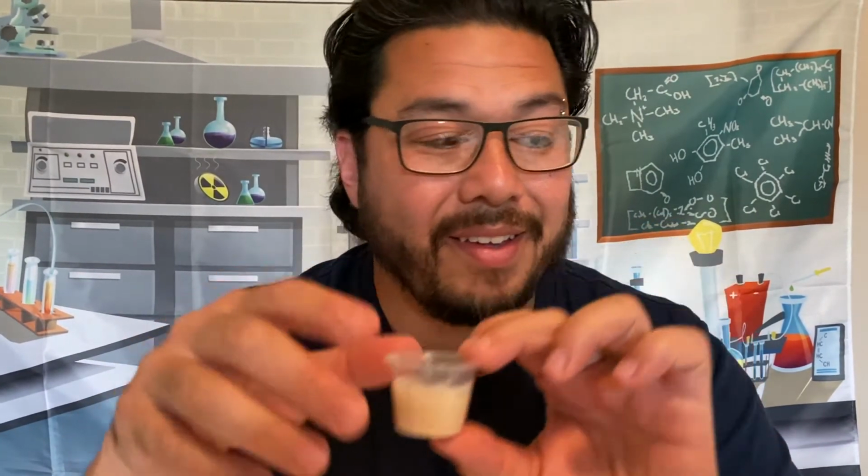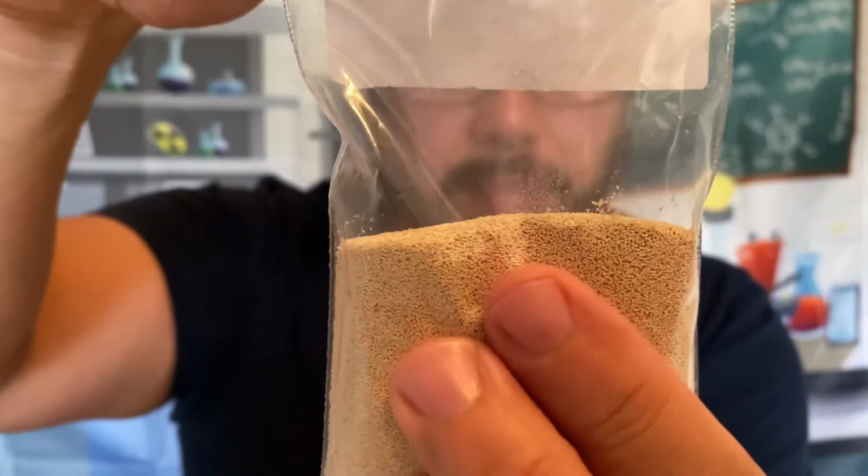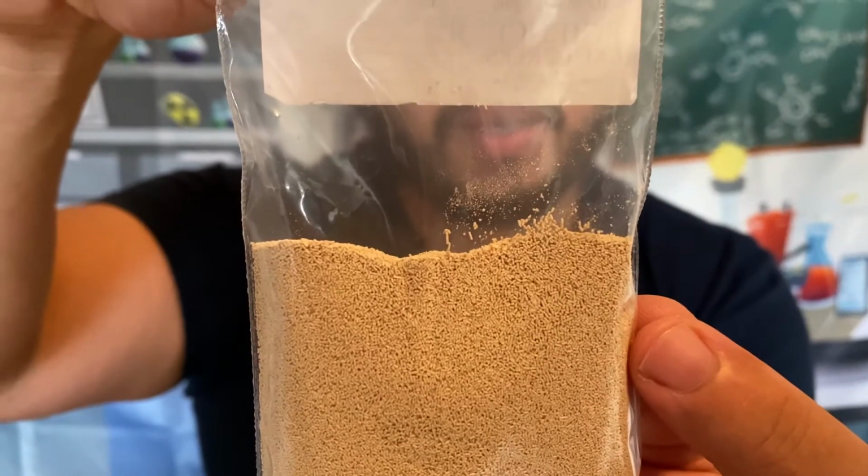So, let's talk about yeast first. Yeast is actually a living organism. This is what yeast looks like, and it's dried, and it's not active right now. The way to activate yeast is to use a liquid. In this instance, it was warm water. Thank goodness for Data Dietrich's wife. I made the water too warm, and I killed the yeast at first. But yeast is a living organism.